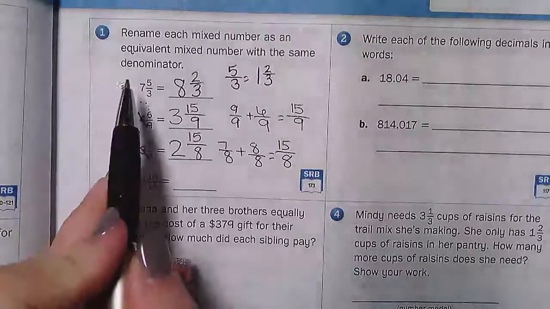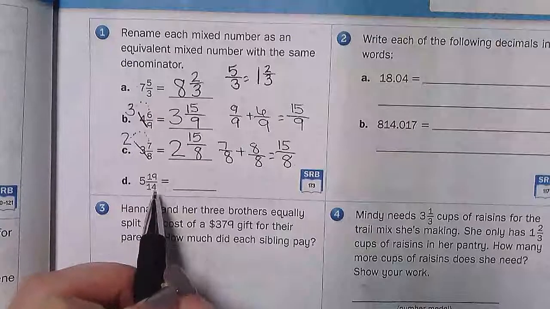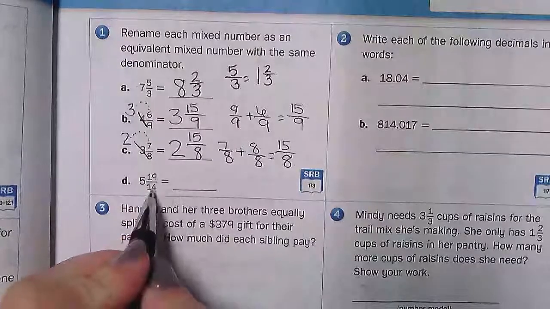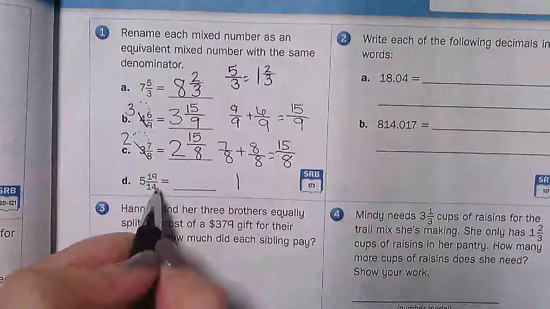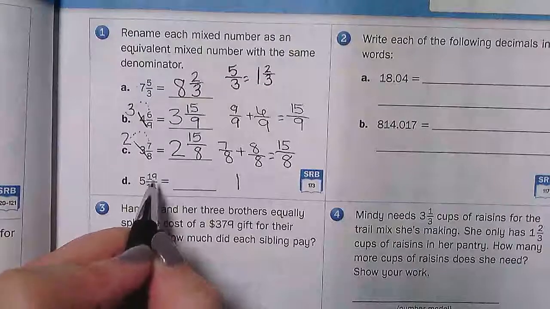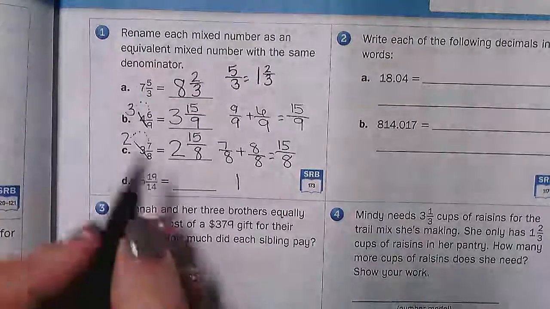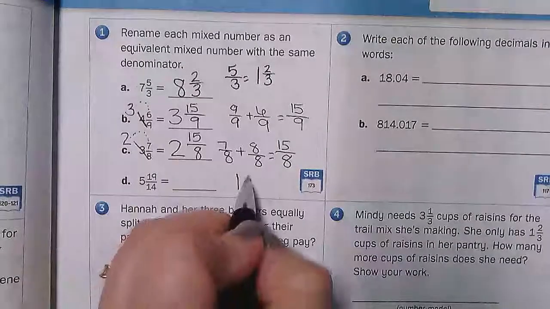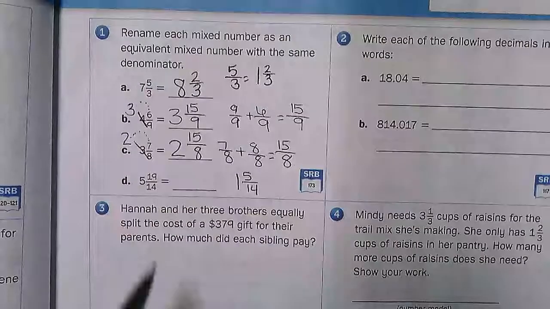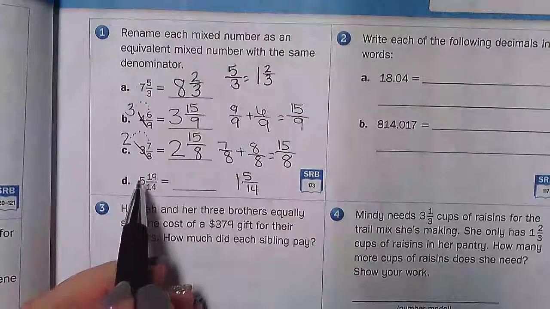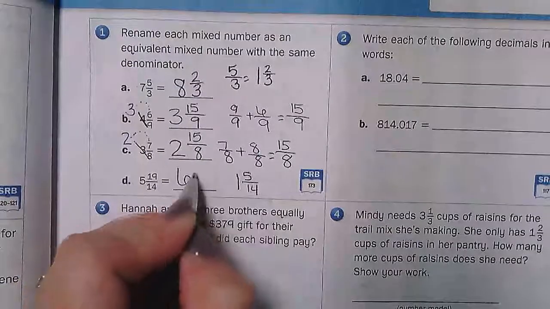D is a lot like A. I have an improper fraction, 19/14, so I can reduce that. I know that there are 14/14 that make a whole, so that's 1, and then 14, 15, 16, 17, 18, 19. So I have 5/14. I already had 5 over here, so 5 plus 1 is 6, and my 5/14 left over.